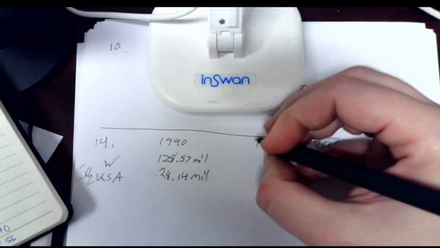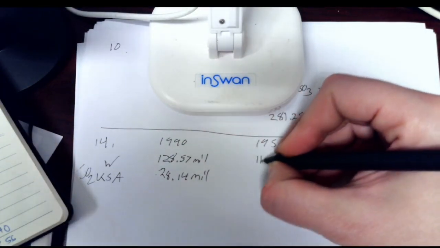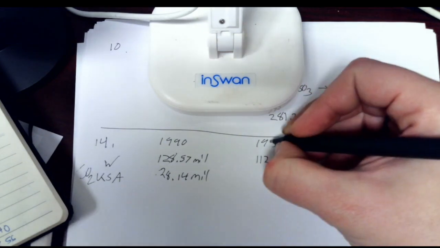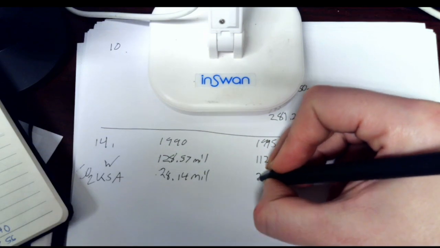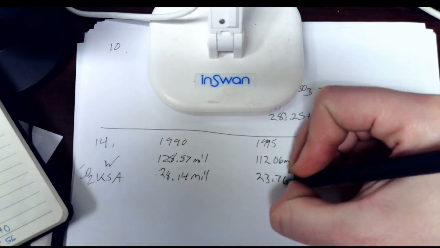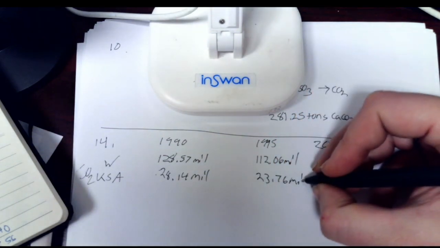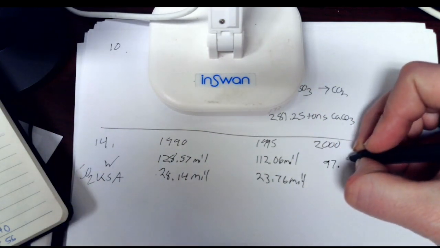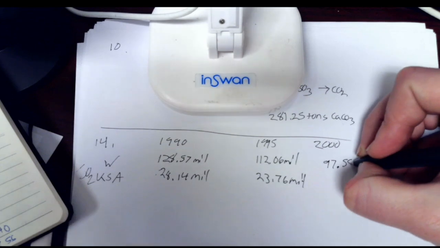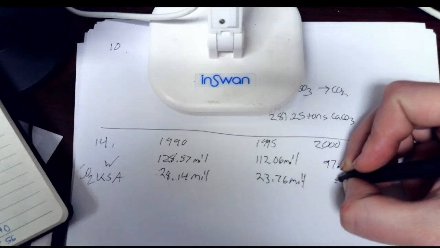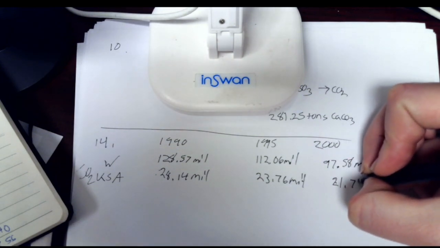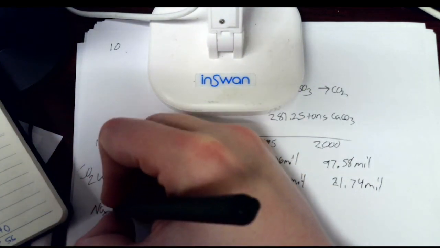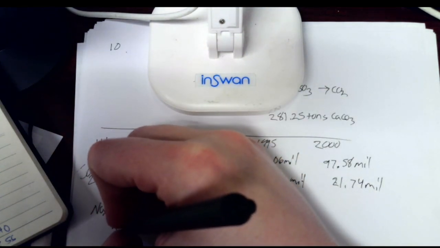This was 112.06 million, and this was 23.76 million. And in 2000, 2097.58 million versus 21.74 million.